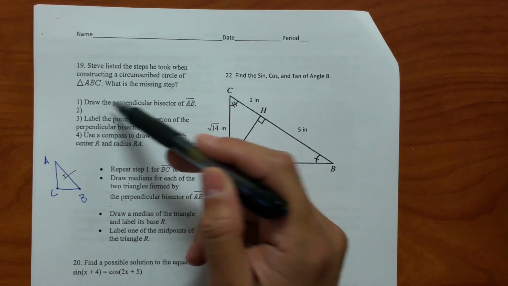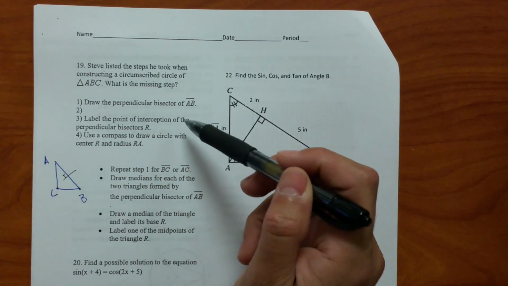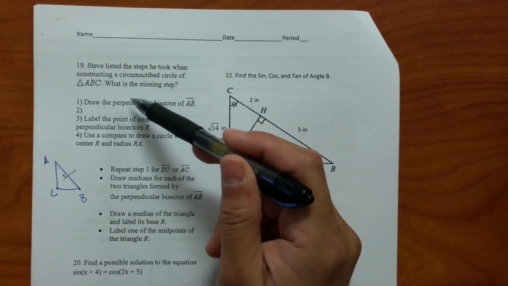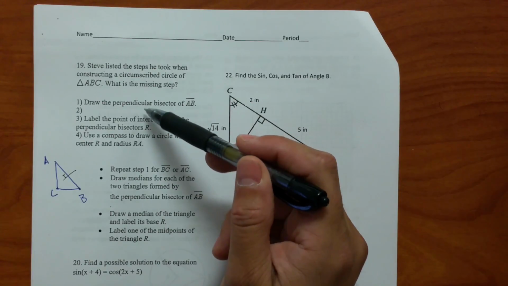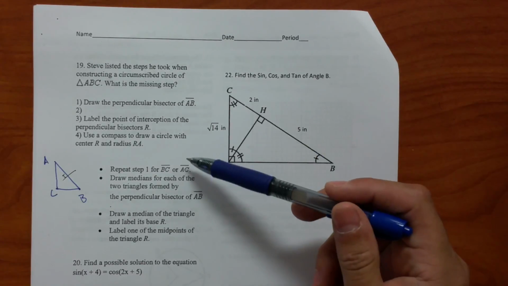So in between draw perpendicular bisector of AB, label the point of intersection of the perpendicular bisector R, something happened between 1 and 2 here. So we're trying to fill in what it has.